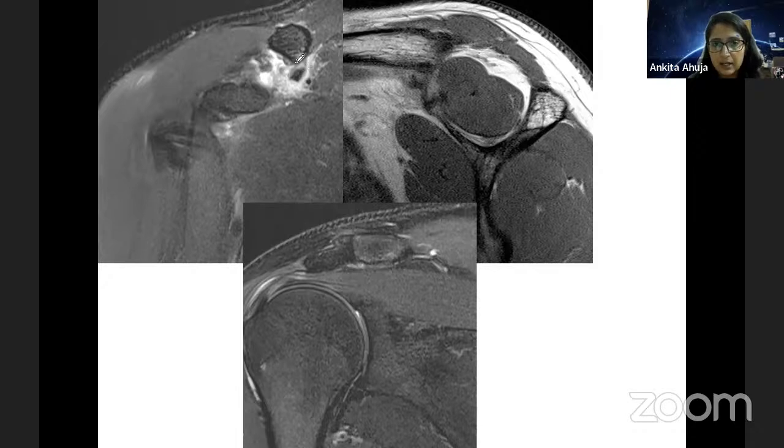So again, I see a lot of edema in the region of the coraco. So this is the coracoid and this is the clavicle. And I see a lot of edema in the region of the coracoclavicular ligament. Then I see the same area on my sagittal. So I see the ligament actually over here, but there is definitely edema and there is some hypointensity over here. And now if you look at your acromioclavicular joint, it looks perfectly normal.